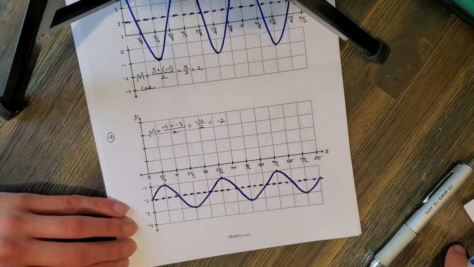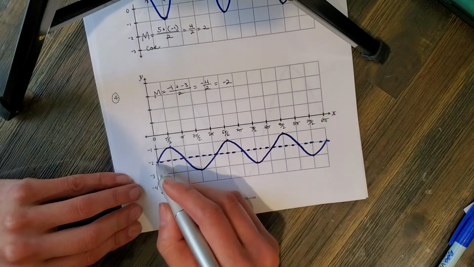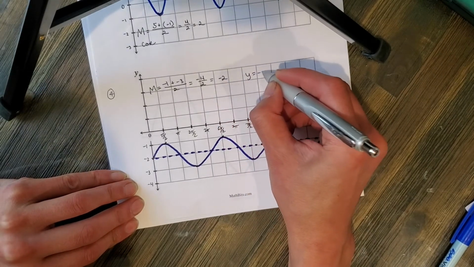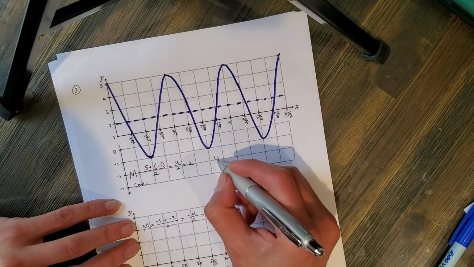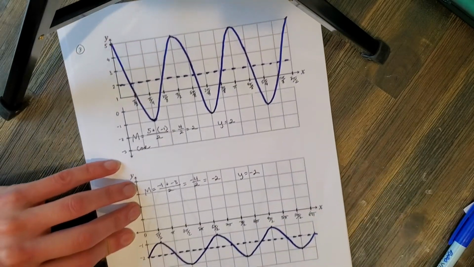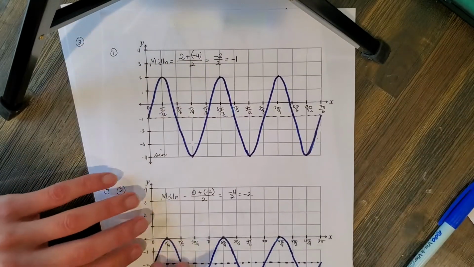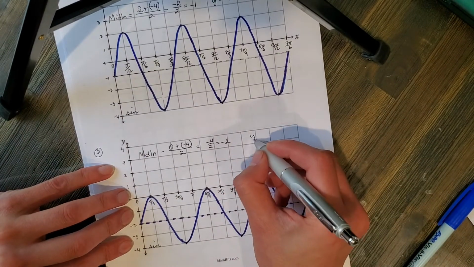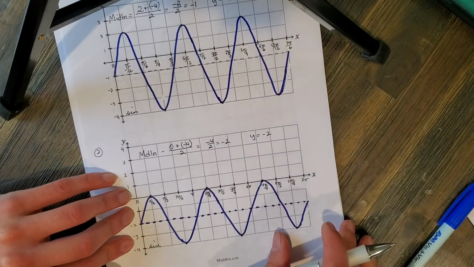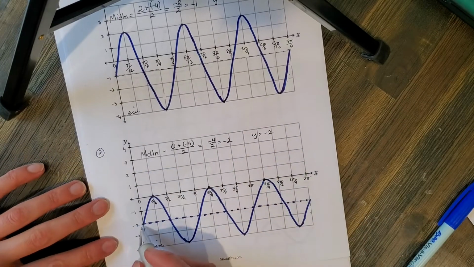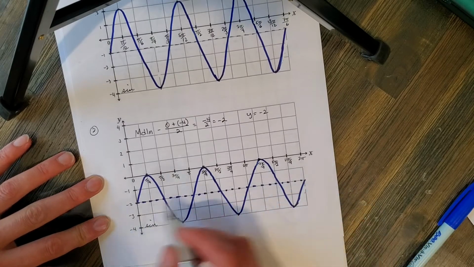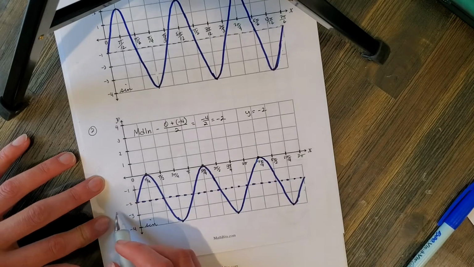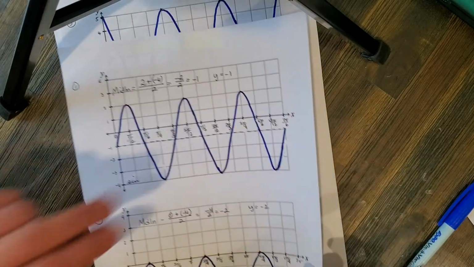Now, I forgot to mention here that the equation of the midline would be not just -2, but it would be y equals -2. So this one here would be y equals 2. And then I forgot to do it on these two. This would be y equals -1. And then over here, y equals -2. That would be your equation for the midline, because it's basically a horizontal line where y is that value every single length of the line. So -2, -1, and so on.